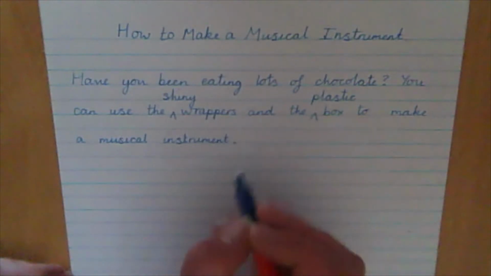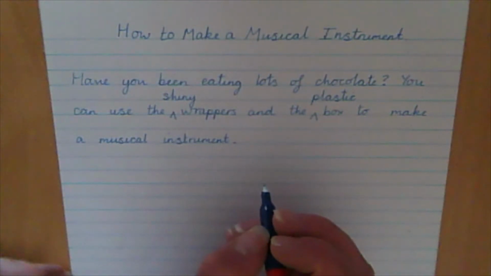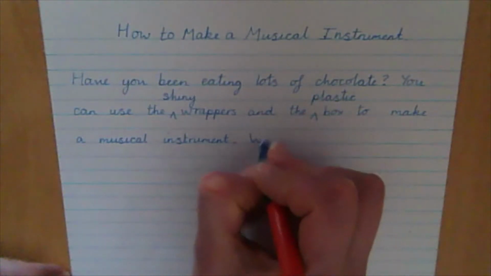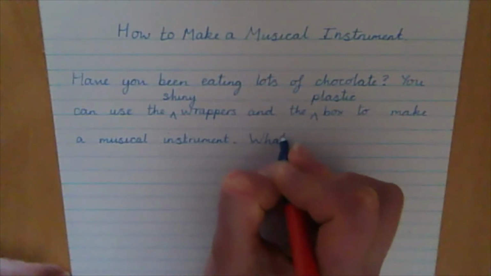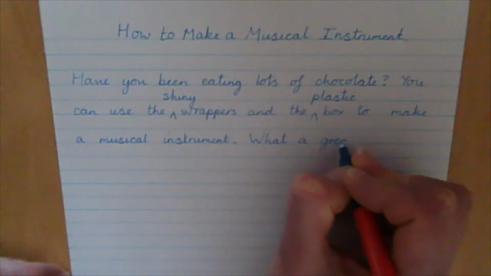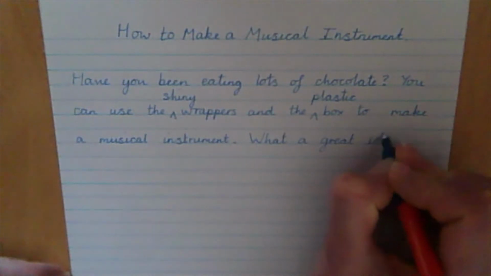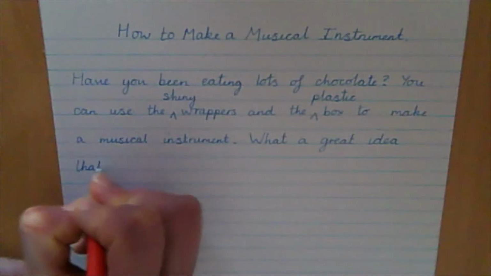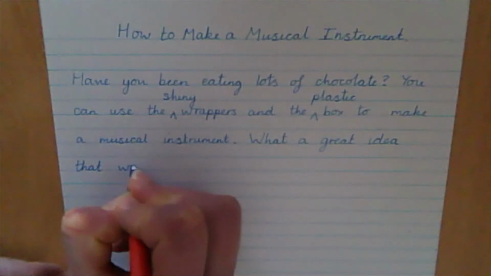Okay, so I'm going to carry on, and my next sentence is going to be an exclamation sentence. What? We know they always start with what or how. What a great idea that would be!